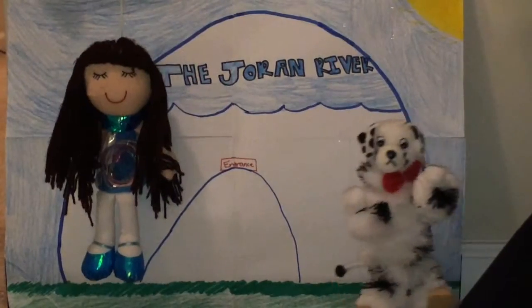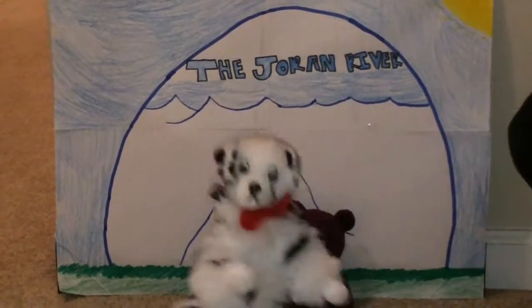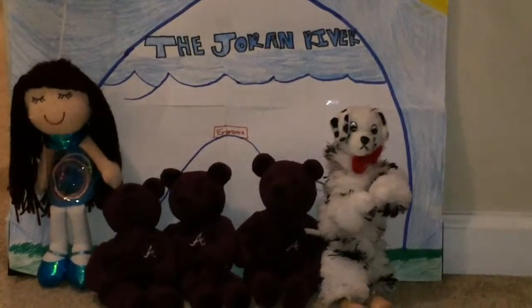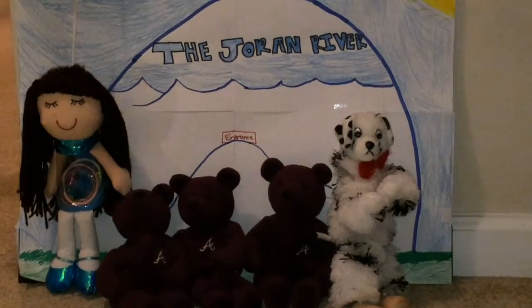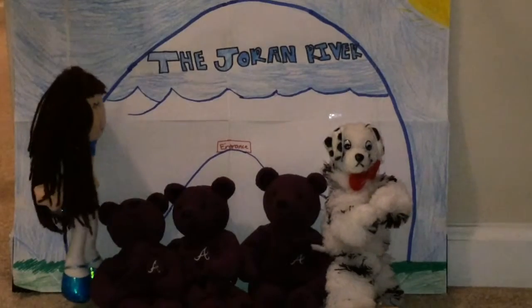And here's the Jordan River ride. Yay! Let's go in! Okay, let's go. Ow! Ow, why'd you do that? Your ticket to enter is, what is slope? I don't know what slope is. What about you, Scruffy? I don't know either.